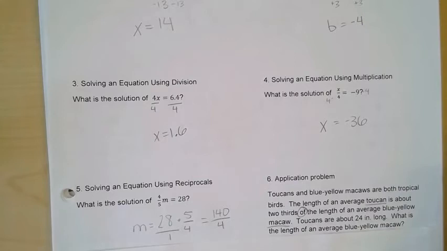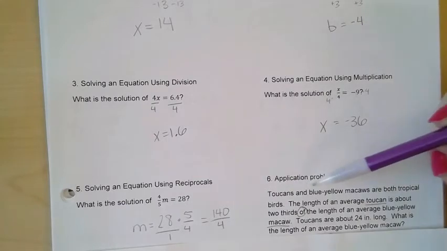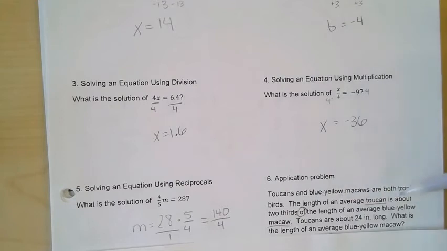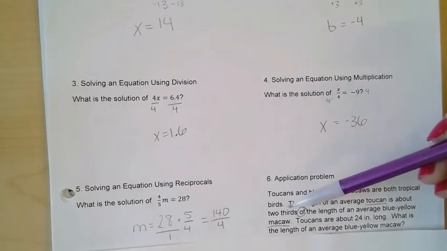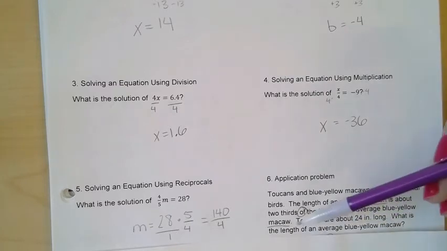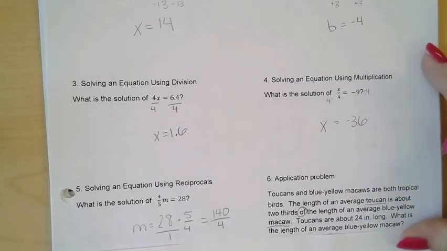And so this says toucans and blue macaws are both tropical birds. The length of an average toucan is about 2/3 of the length of the average blue macaw. Toucans are about 24 inches long. What is the length of the average blue and yellow macaw?